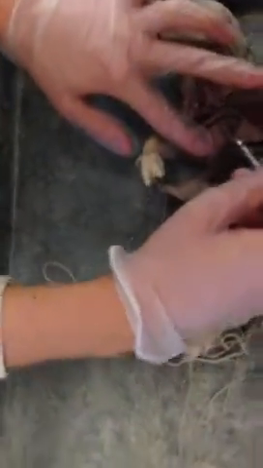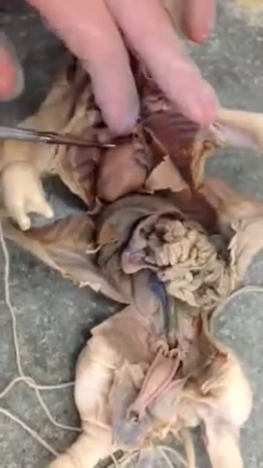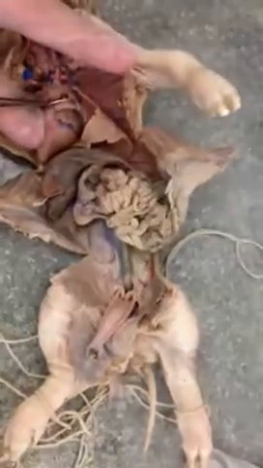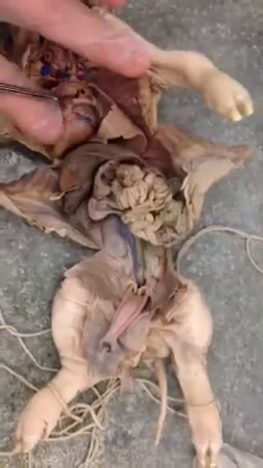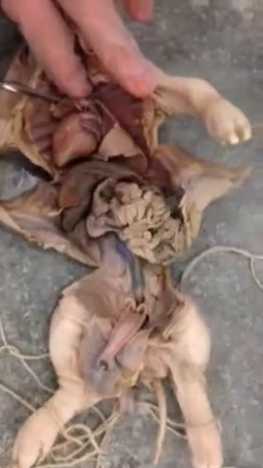Sure. Okay, so there's a couple of heart modifications for the fetal pig. This structure right here, coming out of the right ventricle, is the aortic arch. Right underneath that is... Oh, I messed up. No worries. Okay. That's not the aortic arch. That is the pulmonary trunk. So coming out of the right ventricle is the pulmonary trunk. And right under that is the aortic arch.